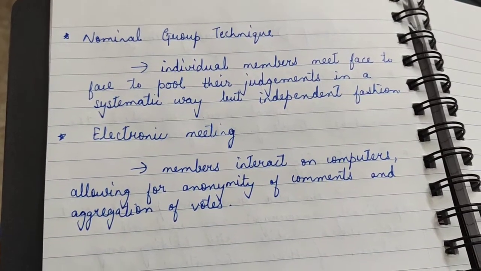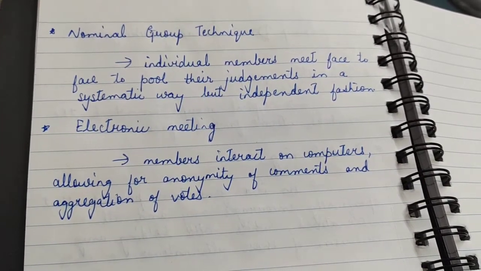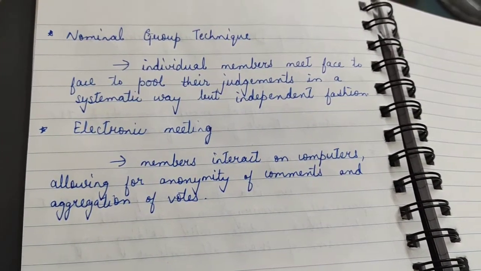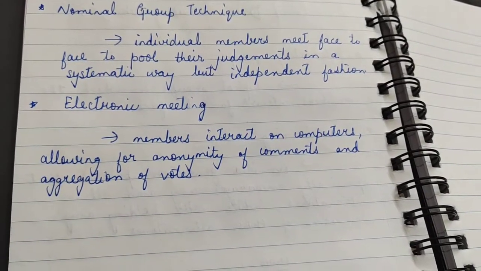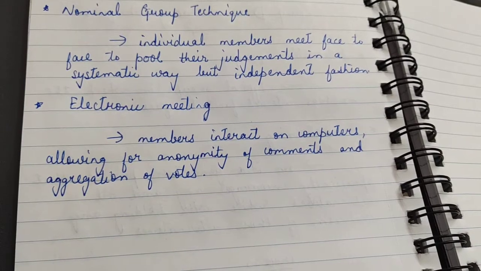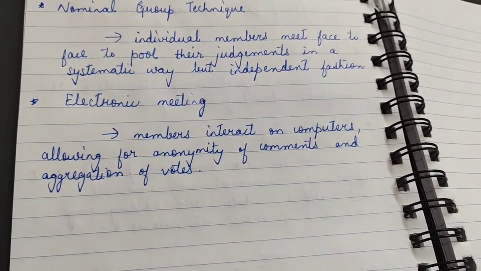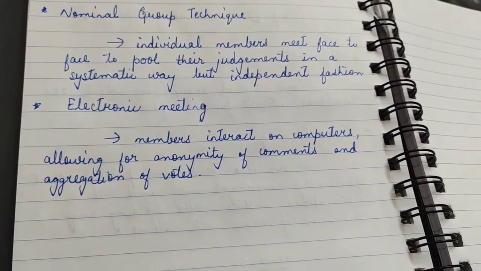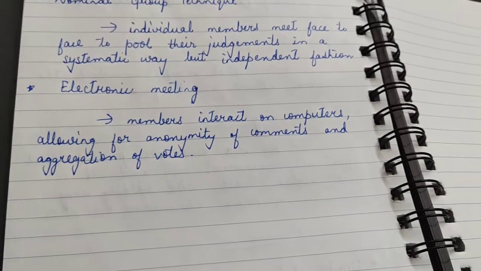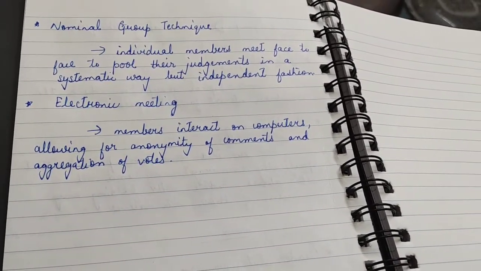the nominal group technique. Individual members meet face to face to pool their judgments in a systematic but independent fashion. Okay, then the last is the electronic meeting. Members interact on computers, allowing for anonymity of comments and aggregation of votes. That's through electronics when there's a meeting. So this was all for group behavior, and I hope you'll like it. So see you in the next class. Bye bye.